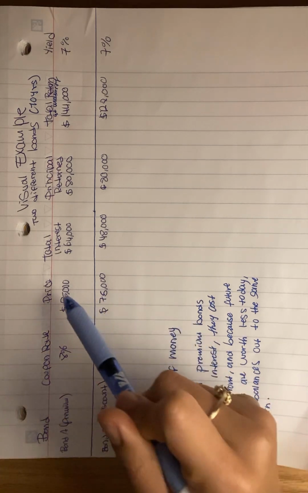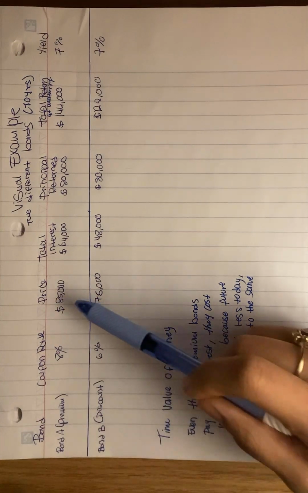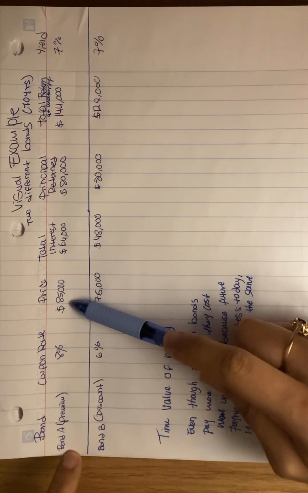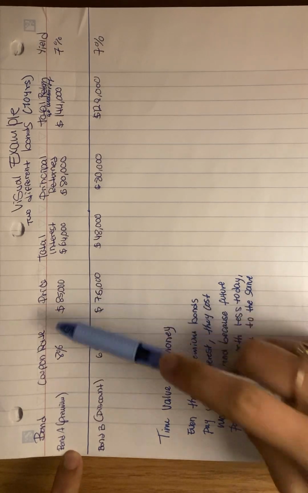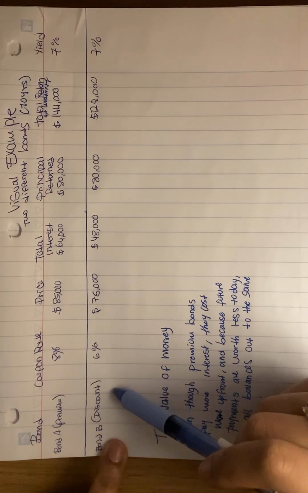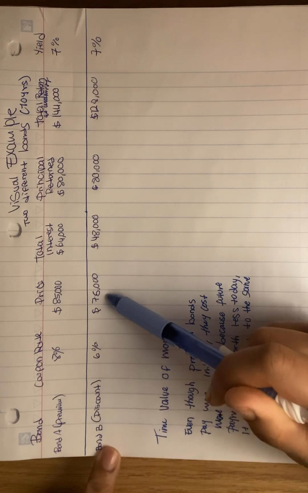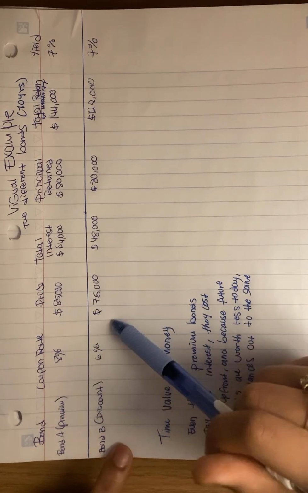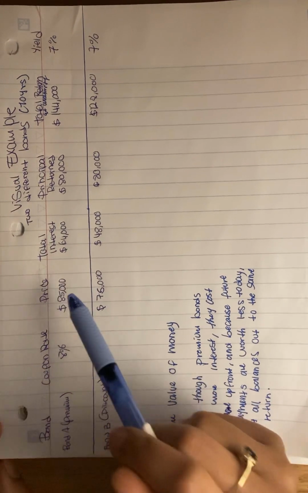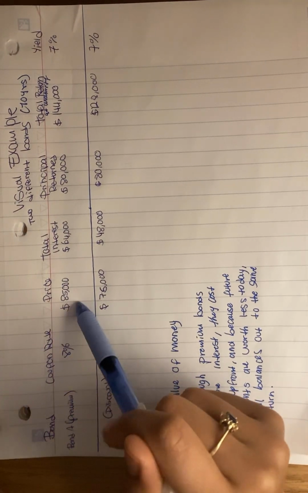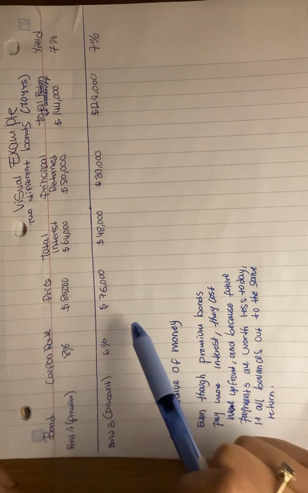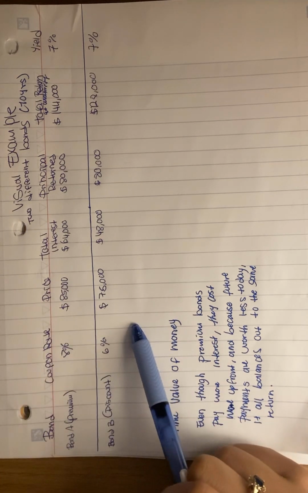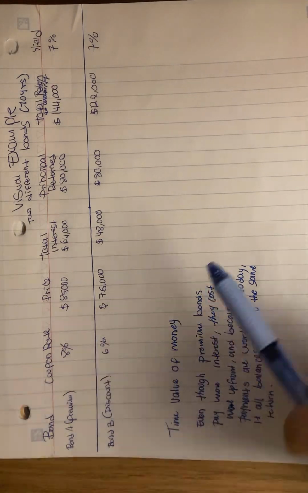Now let's move ahead to price. Price for bond A is $85,000. Price for bond B is $75,000. There's a $10,000 difference. Whoever buys bond A is going to pay more upfront, and whoever buys bond B is going to pay less upfront.